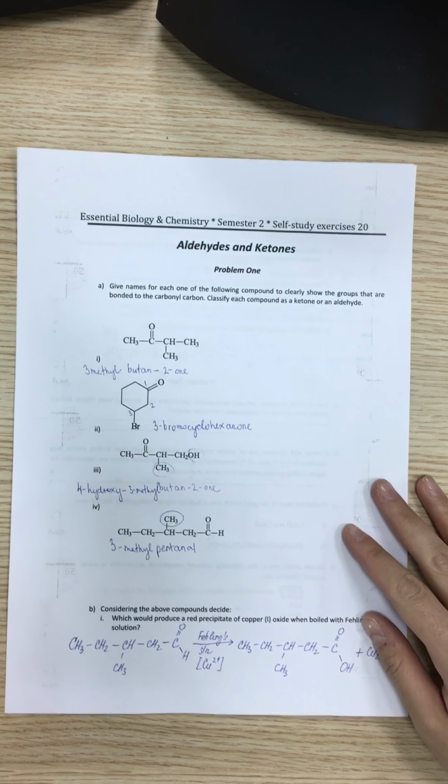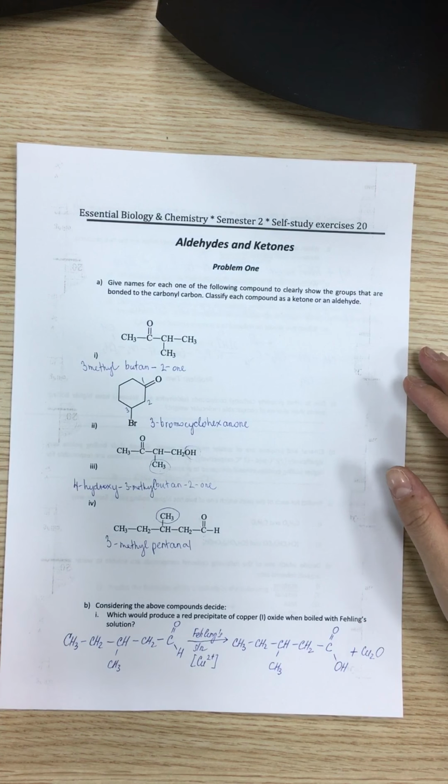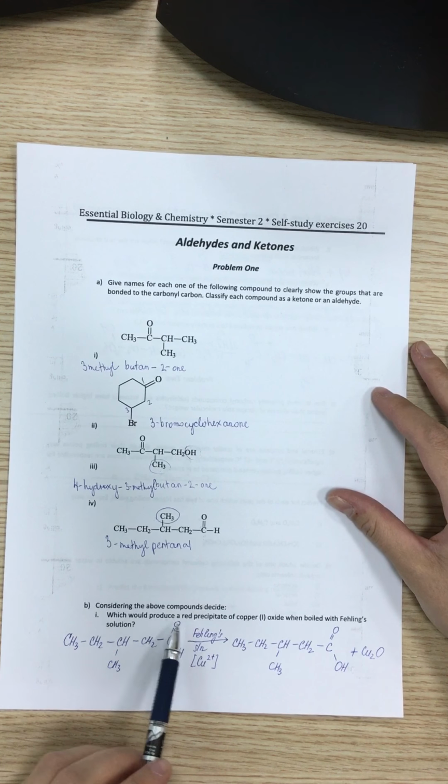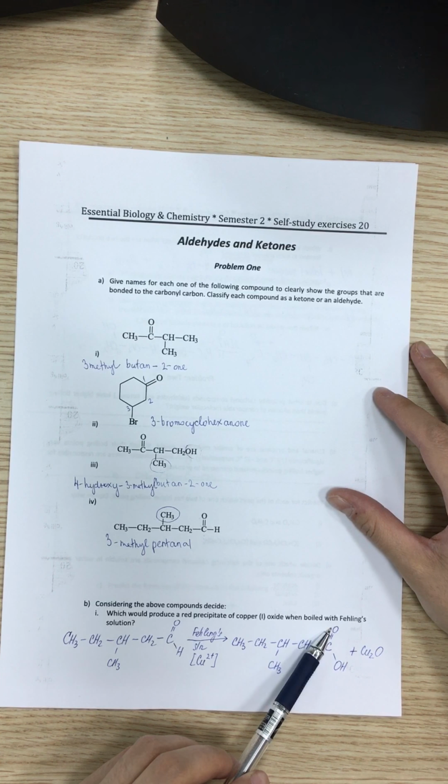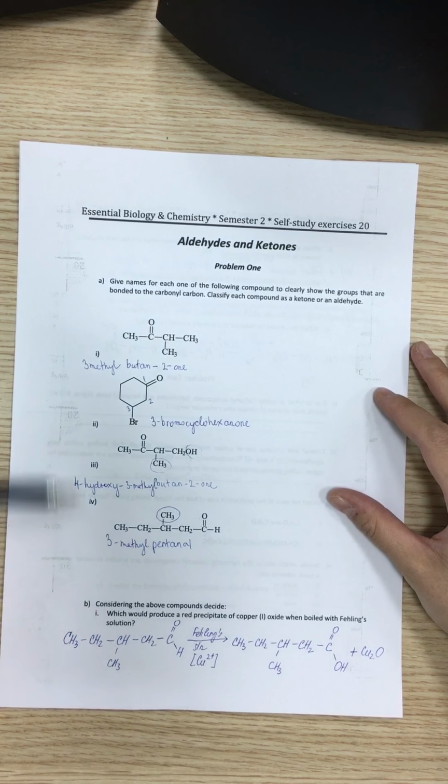In problem 1b, you have to decide which would produce a red precipitate of copper(I) oxide when boiled with Fehling's solution. So if I consider all the compounds in problem 1a, I know from the lecture material that aldehydes react positively with different oxidizing agents, and one of them is Fehling's solution.